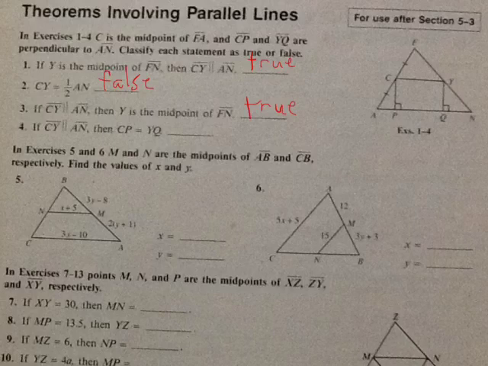Question number 4 says that CY is parallel to AN, and we're trying to see if CP is equal to YQ. We know from Theorem 5-8 that if two lines are parallel, then all the points on one line are equidistant from the other line.